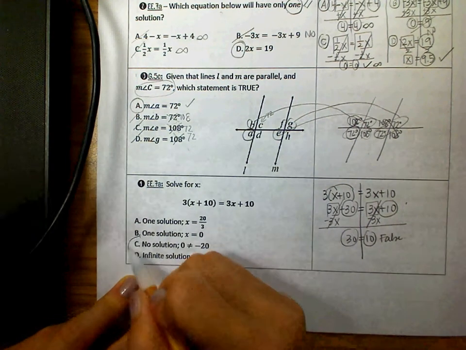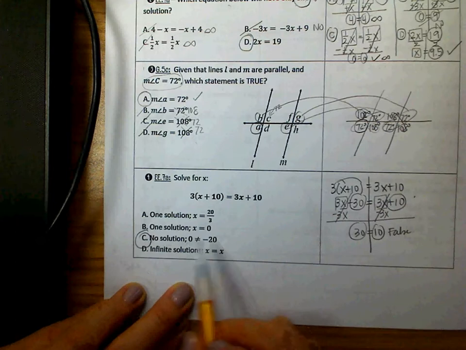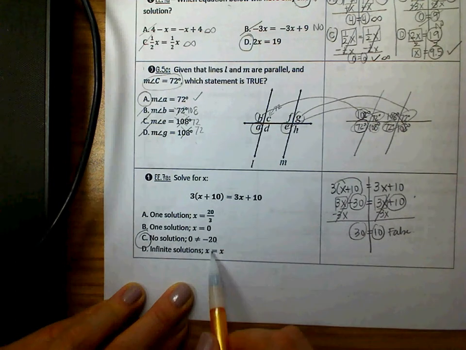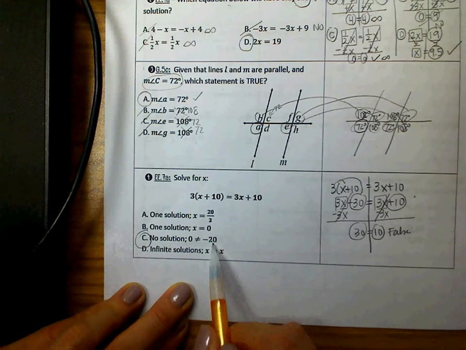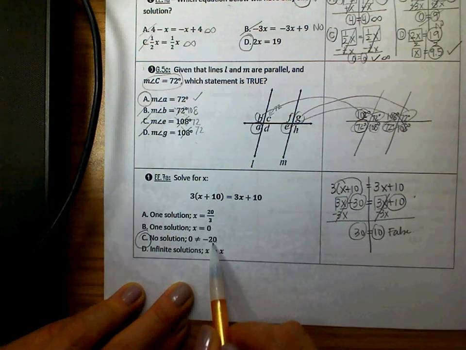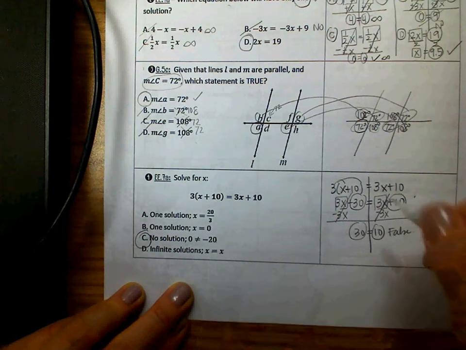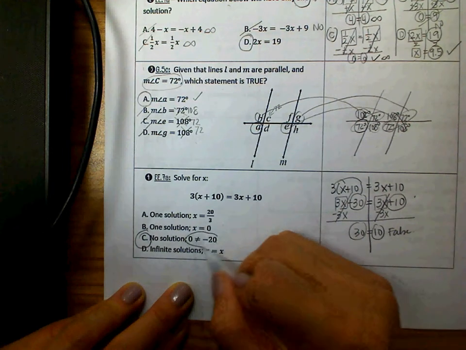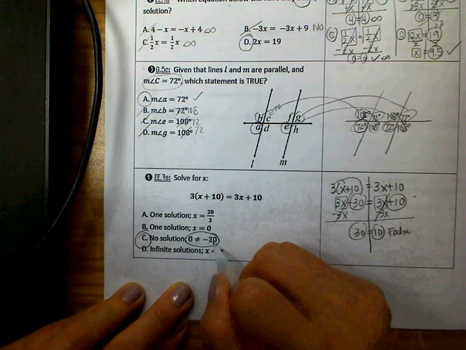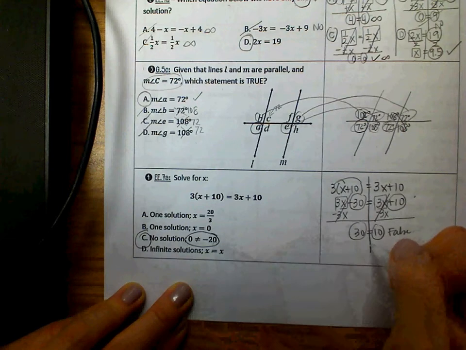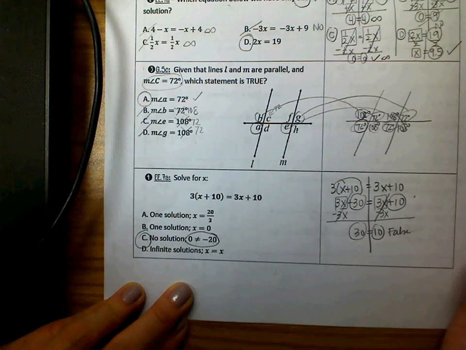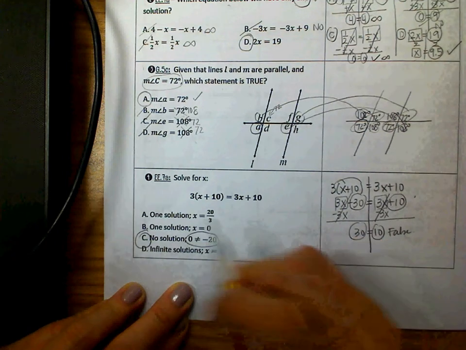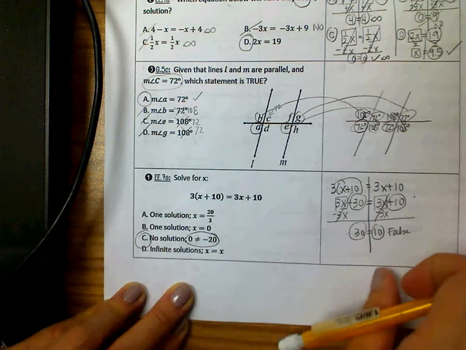Now, some students doing it a different way may get 0 equals negative 20, or some students get 20 equals 10. But either way, it shows that it's a no solution. This is just one way to show that it's no solution, okay? So don't worry about this part, okay? That's just one way to determine it's no solution, but this is also another way, and there's also probably a couple of other ways to show it's no solution. But in the end, the answer should be no solution. Okay, let's go to number 5.